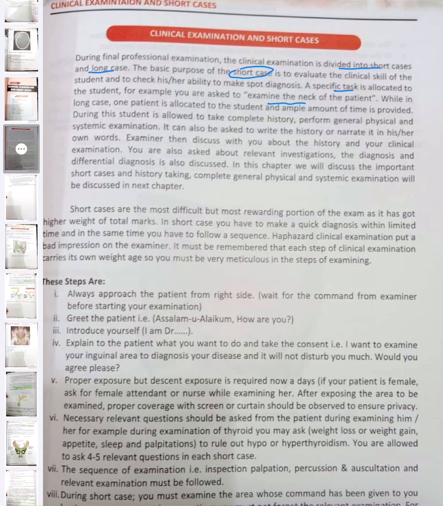While in long case, one patient is allocated to the student and ample amount of time is provided. During this, the student is allowed to take complete history, perform general physical and systemic examination. It can also be asked to write the history or narrate it in her own words. Examiner then discuss with you about the history and your clinical examination. You are also asked about relevant investigations, diagnosis, and differential diagnosis is also discussed. In this chapter, we will discuss the important short cases and history taking. Complete general physical and systemic examination will be discussed in next chapter.